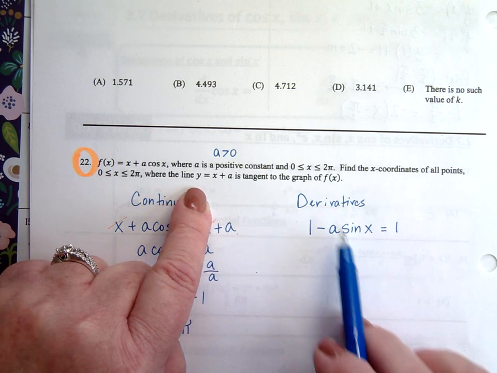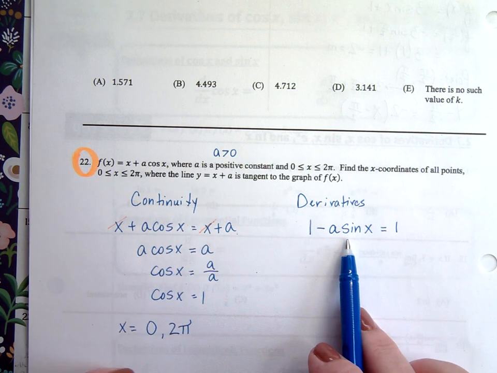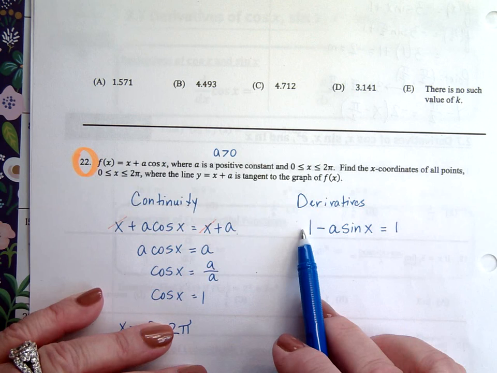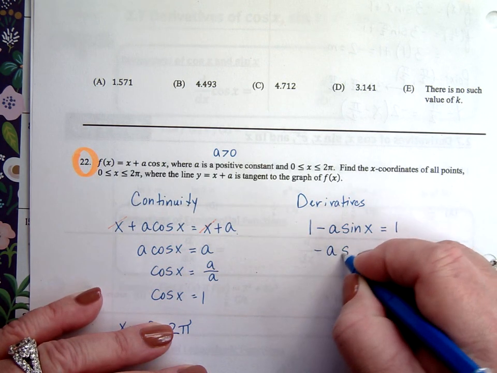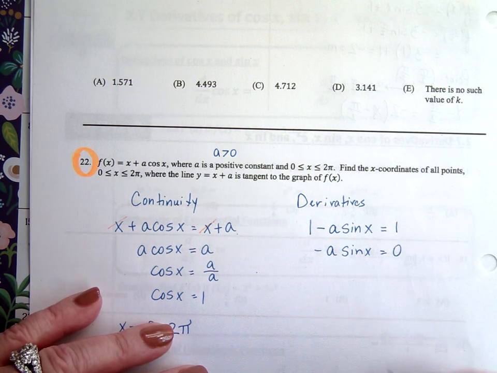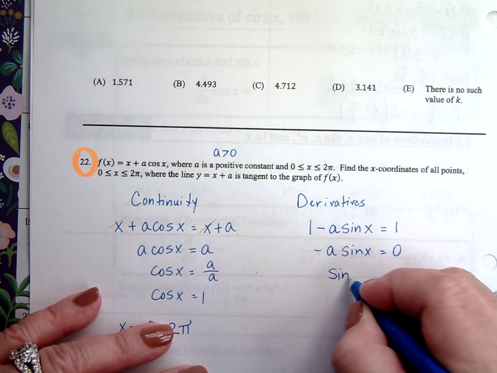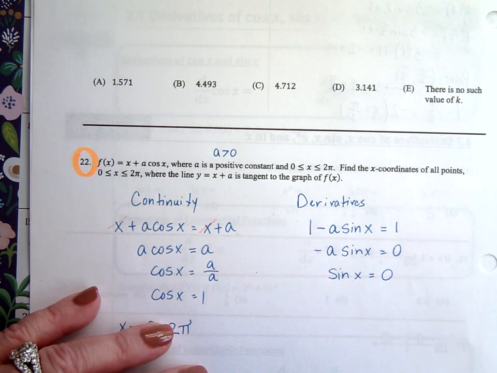So here's where I'm at now. I'm looking at this and wondering, do the 1's cancel each other out again? If I subtract 1 from both sides, now I have negative a sine of x equals 0. And when I divide by negative a to get the sine by itself, I get 0 divided by negative a, and that's still 0.